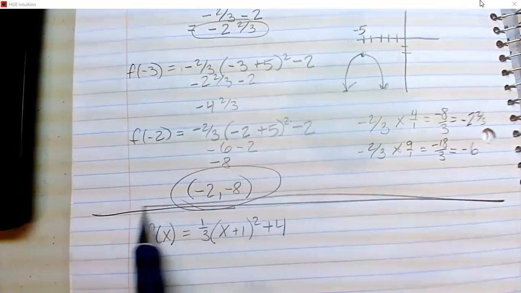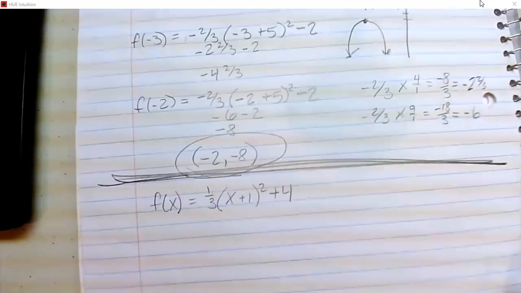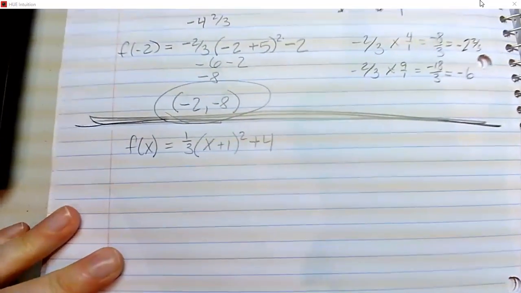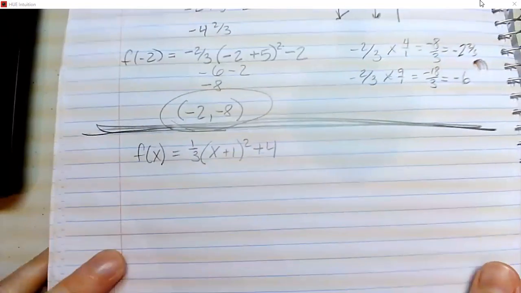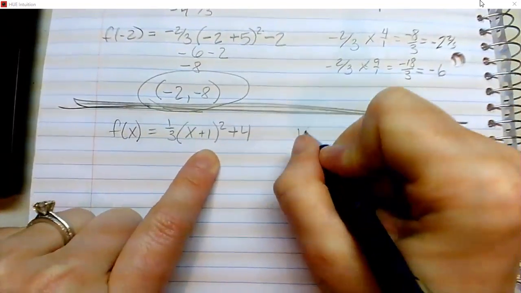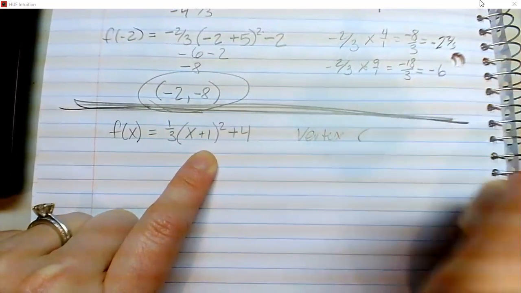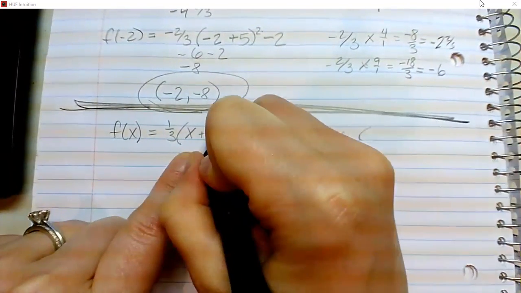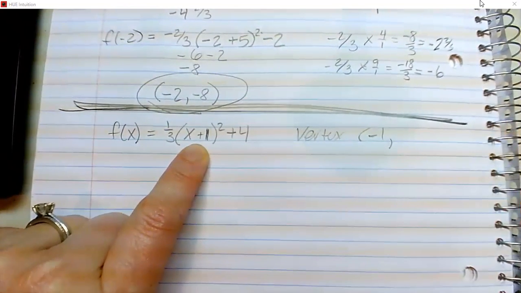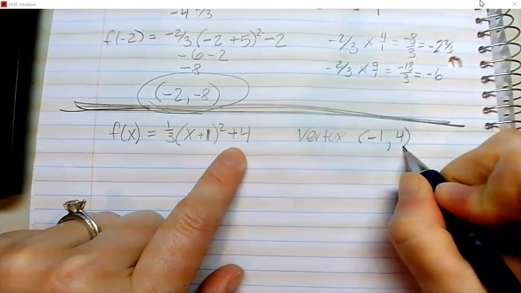This was another one right here, another frequently missed problem. So I can go over this one with you, just to give you another little thing to help you. So again, the vertex is where we're going to start. So the opposite sign of h. So if this is a positive 1, then my x value is going to be -1 and a positive 4.